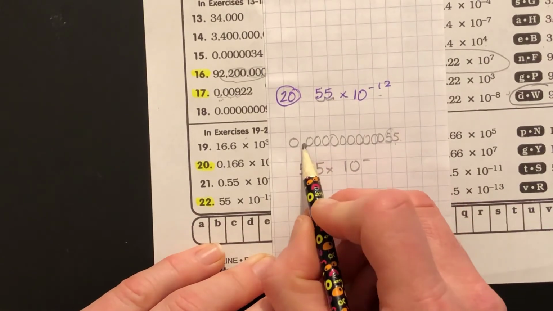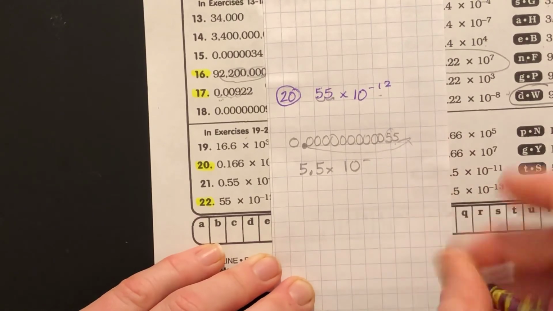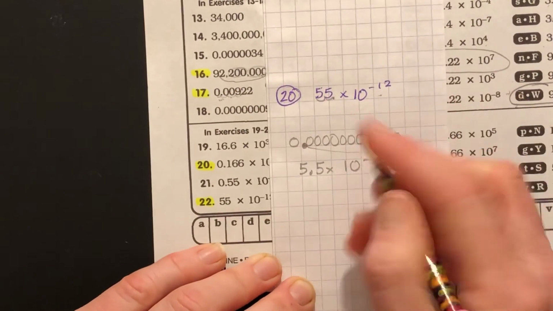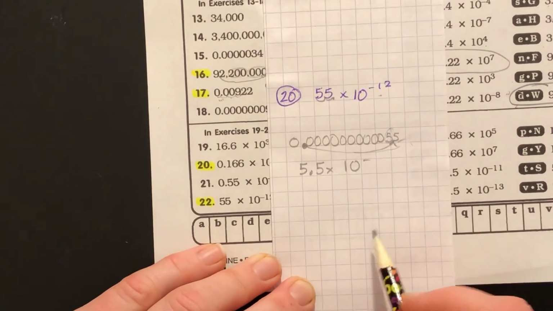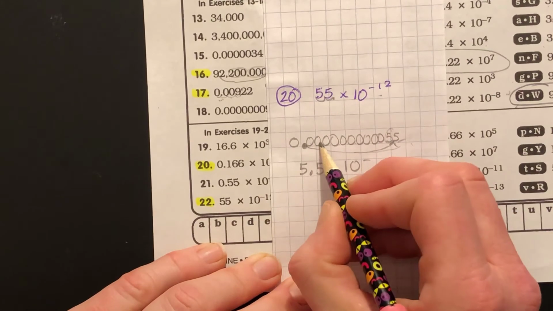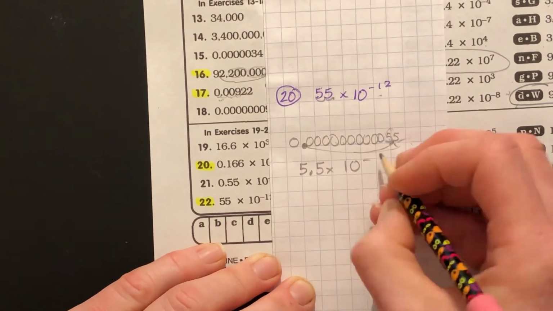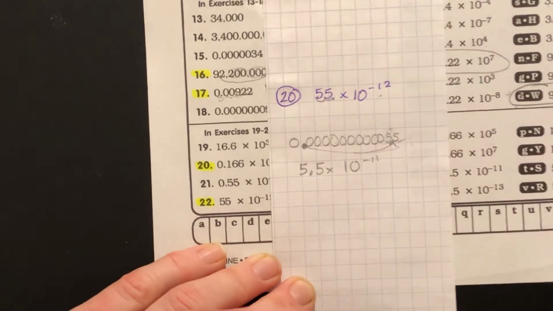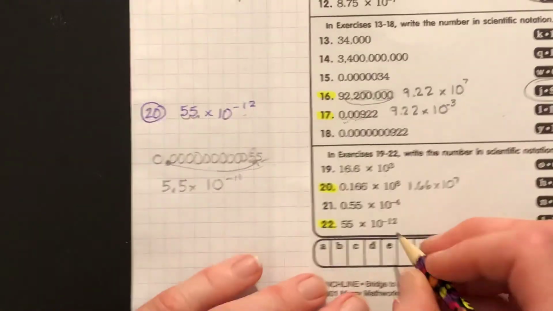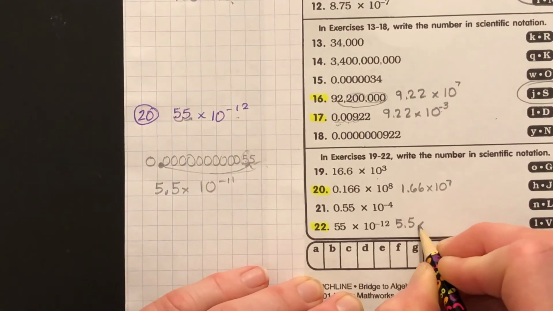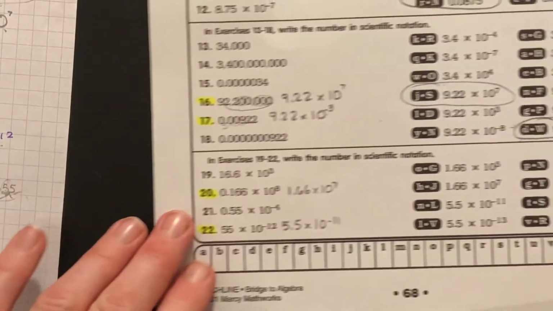Now how many digits between the decimal and where we had to put it to be in scientific notation? Here to here. 1, 2, 3, 4, 5, 6, 7, 8, 9, 10, 11. So negative 11. 5.5 times 10 to the negative 11.